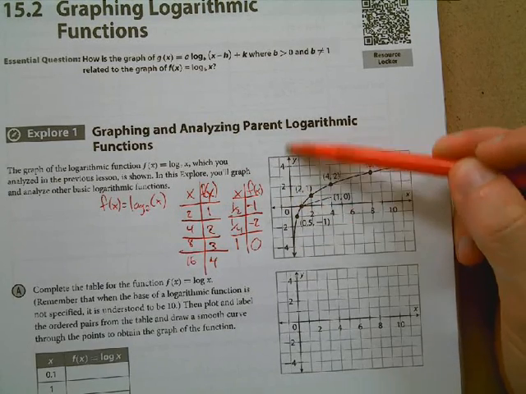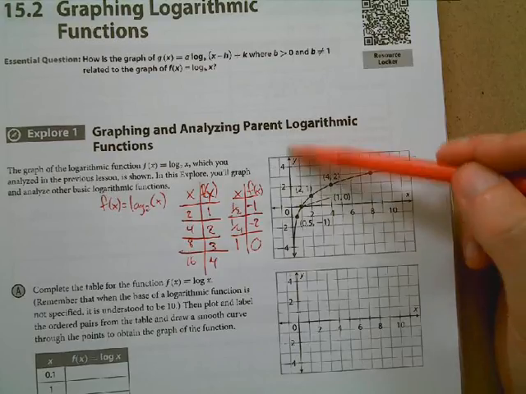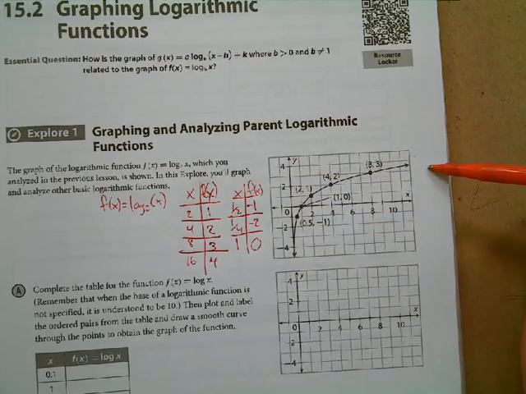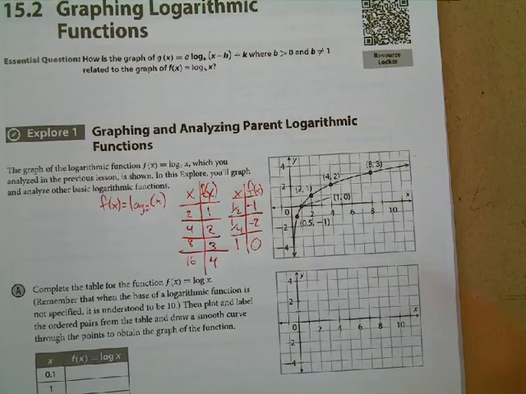So we have a vertical asymptote here. Our domain is going to be from 0 to infinity. What about our range? What's our range going to be? All real numbers. Yeah, negative infinity, and it's going to keep increasing that way too. So yep, it'll be all real numbers there. Good.